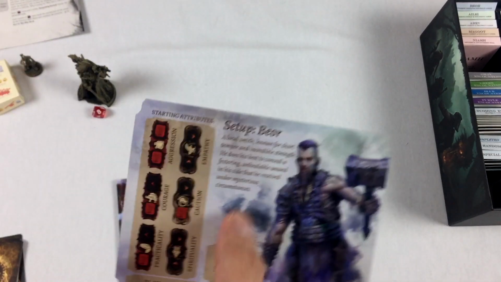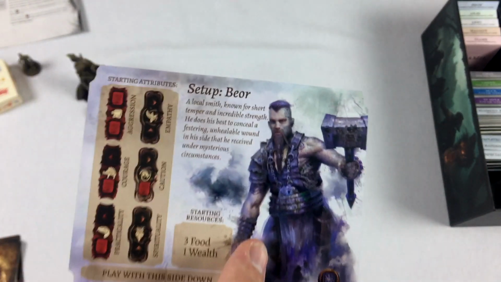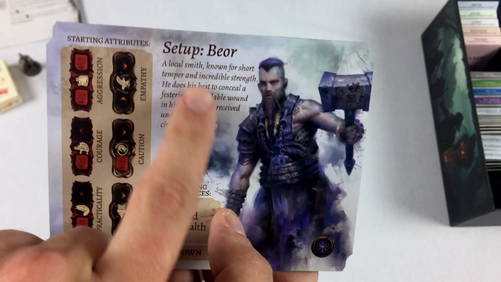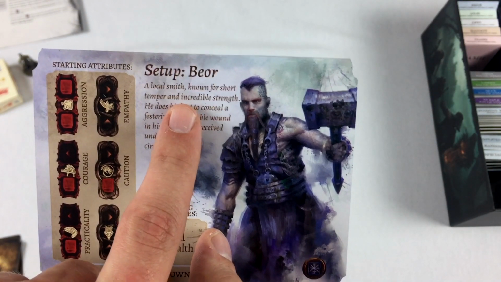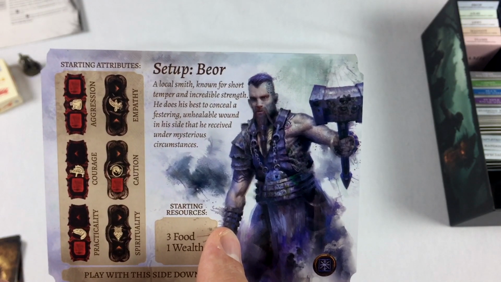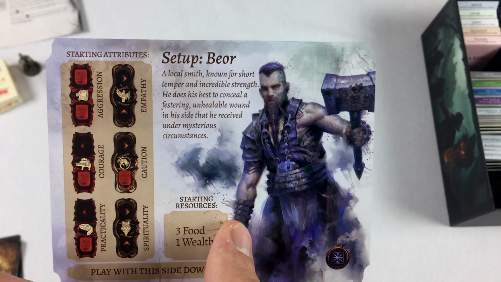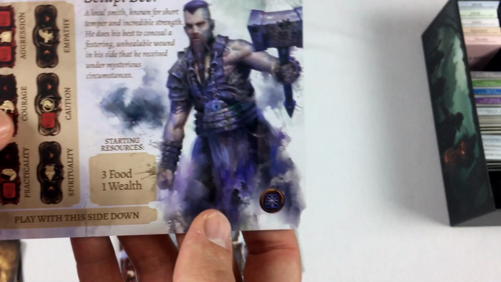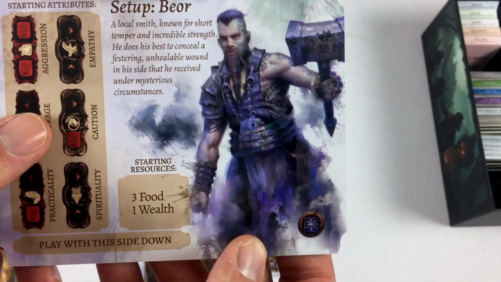Okay. So we're going to read this more, I think, in video 4 when we set up a regular, well, this one's easy to read. He's a local smith known for his short temper and incredible strength. He does his best to conceal a festering unhealthy wound in his side that he received under mysterious circumstances. Cool. All right, so he's this blue character, super rad.